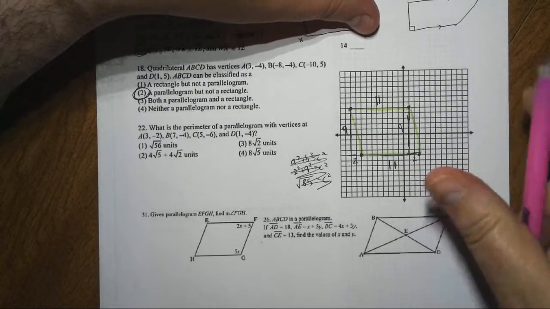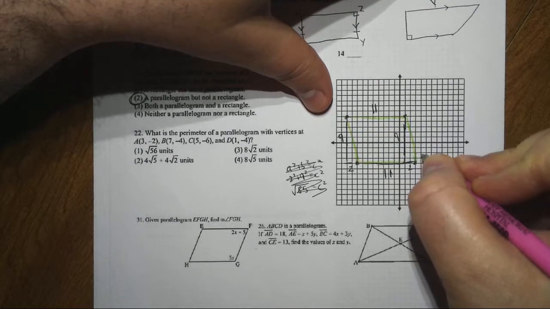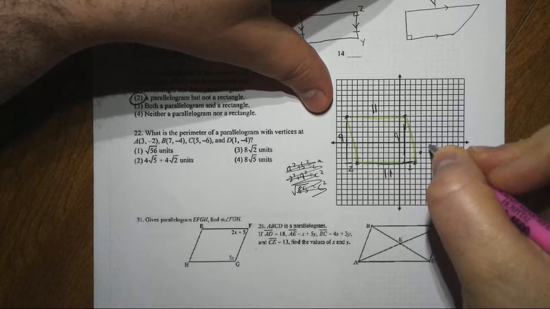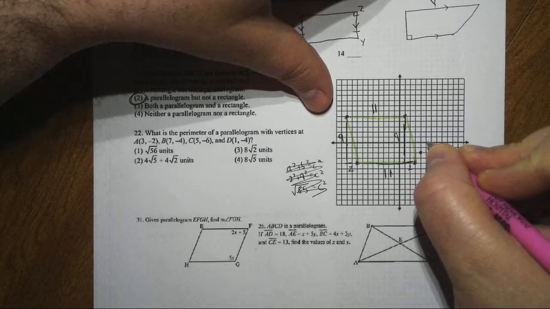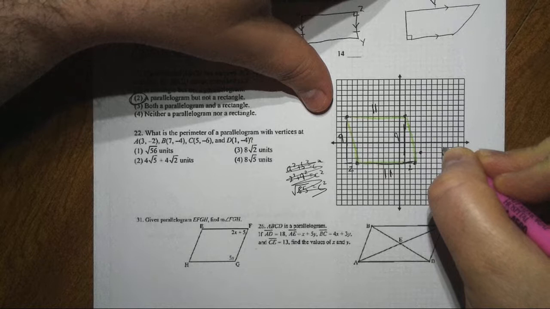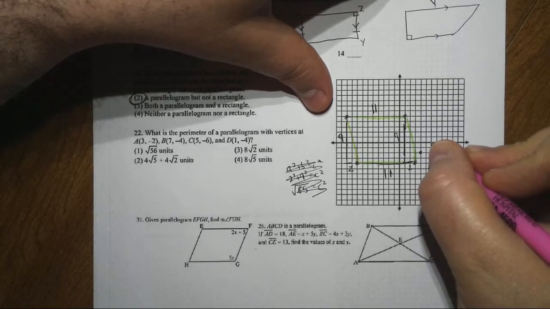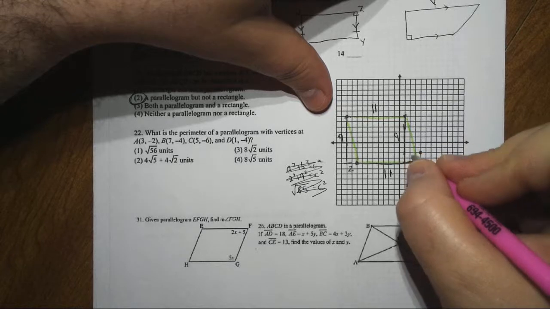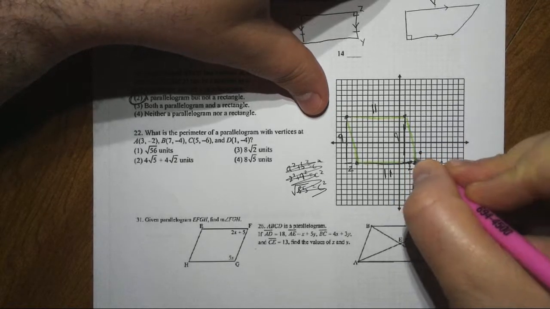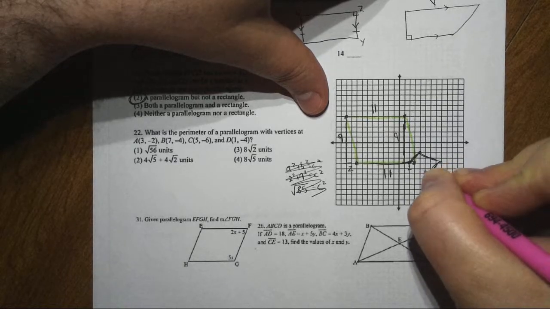Okay, for 22, we have vertices of 3, -2, 7, -4, 5, -6, 3, and 1, -4. So this guy. So I really want to graph, people.